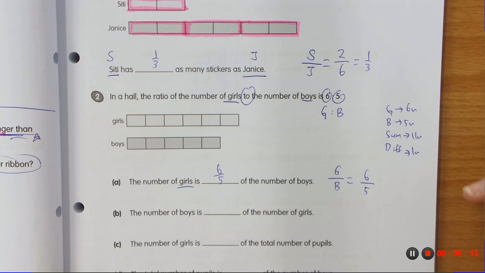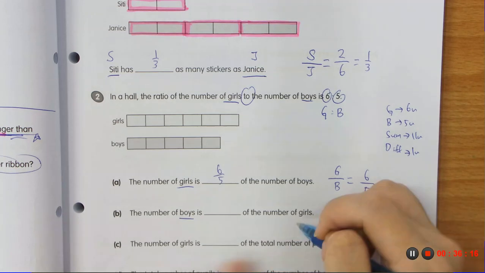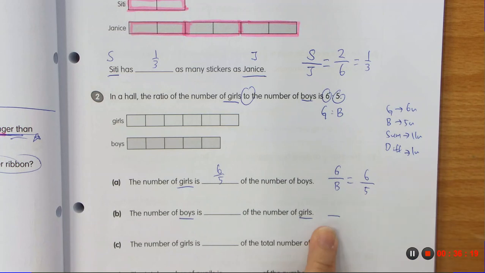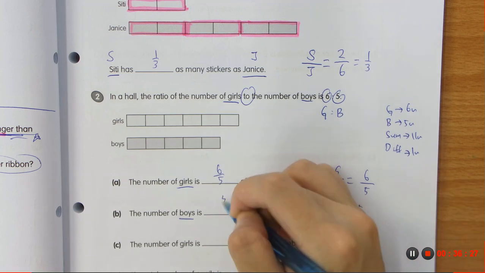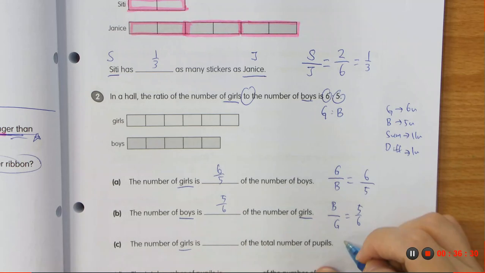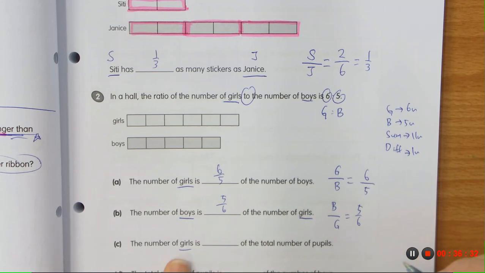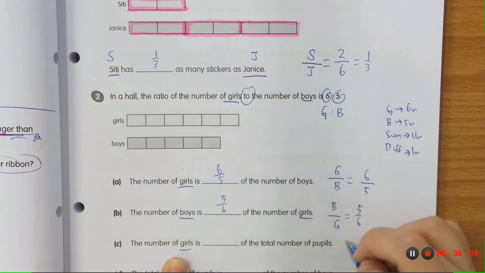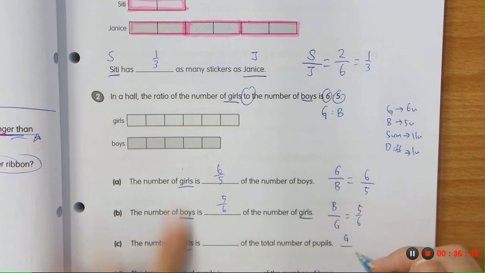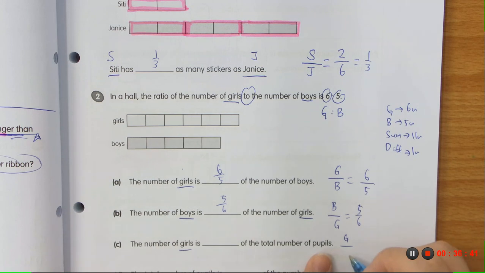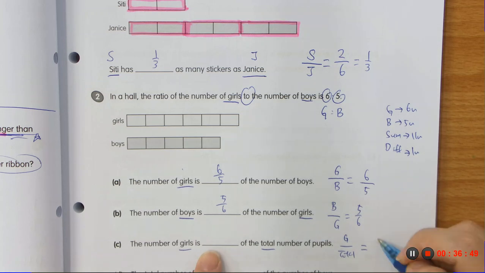Okay, Ephraim first. Ephraim, the next one. What's the numerator? Boys. Denominator? Girls. Answer? 5/6, okay. Pranamika, numerator? Total. Numerator? Girls. The first one you see is the numerator. The bottom, the denominator is? Total. Which will be? 6/11.